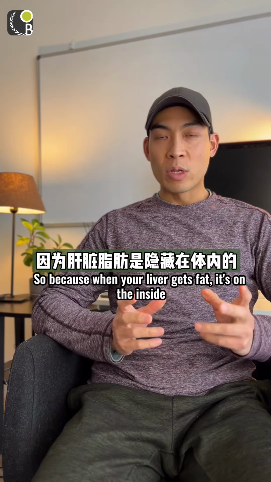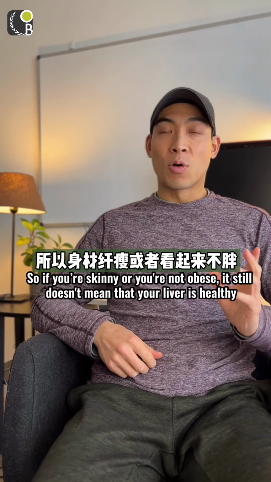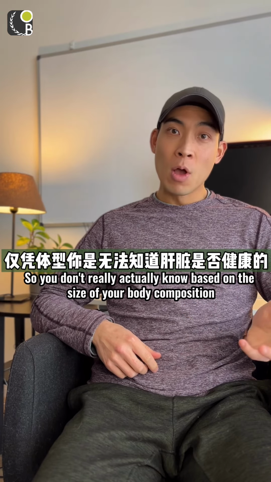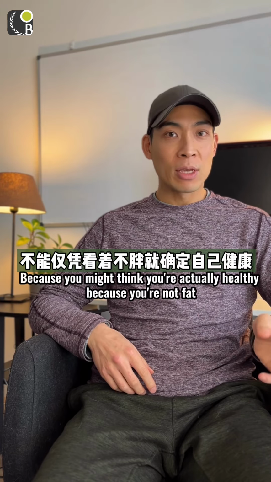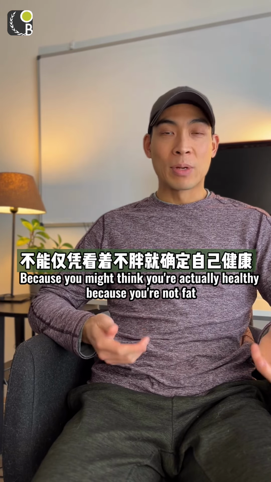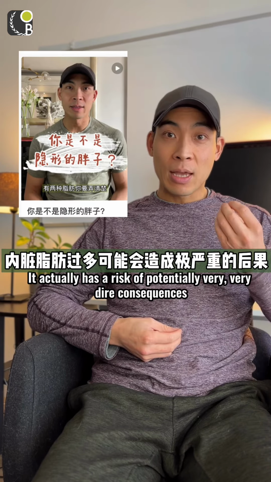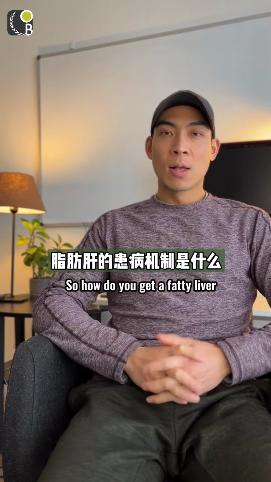So when your liver gets fat, it's on the inside. So if you're skinny, or you're not obese, it still doesn't mean that your liver is healthy. So you don't really know based on the size of your body composition. This is a very important point because you might think you're healthy because you're not fat, but deep down inside, and you can refer to my skinny fat video, it actually has a risk of potentially very, very dire consequences. So how do you get a fatty liver?